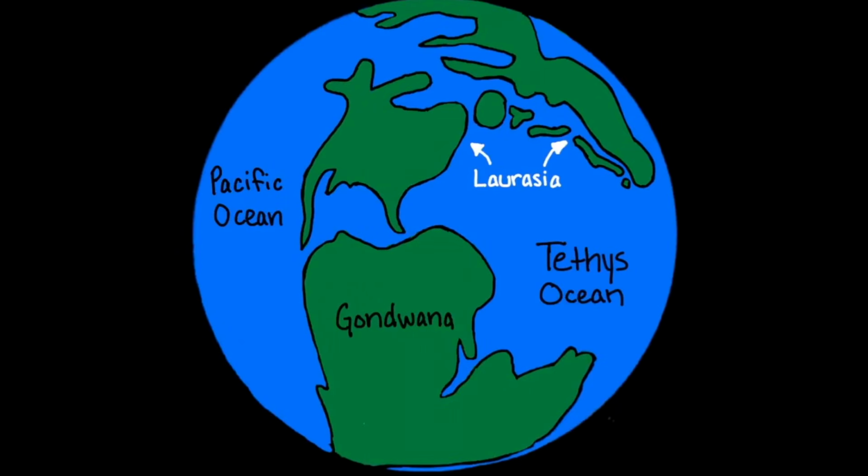The breakup of Pangaea continued into the Jurassic. Pangaea split into northern Laurasia and the southern continent Gondwana. The Pacific Ocean now wrapped around the continents. The Tethys Ocean split Laurasia and Gondwana.